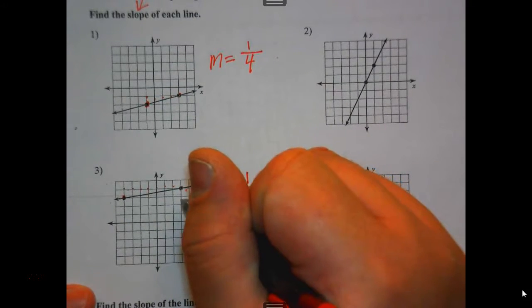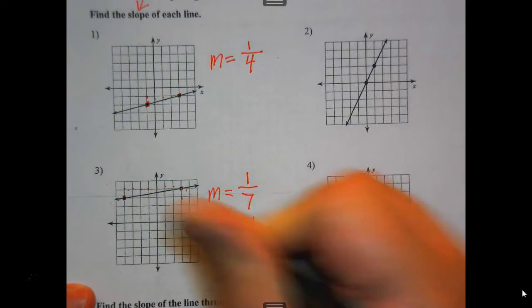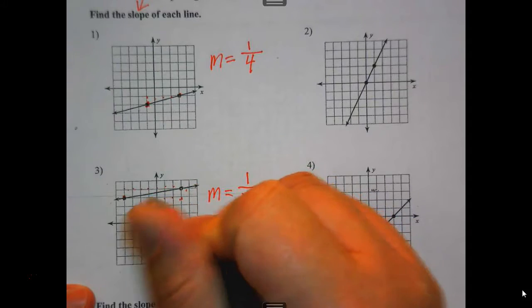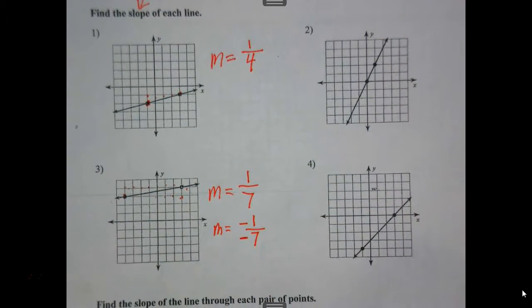Let's see, I would go down 1 and to the left 7. No, it doesn't, because -1 over -7 is the exact same thing as 1 over 7. So it doesn't matter which way you go. You just might have different symbols and signs in front of them.